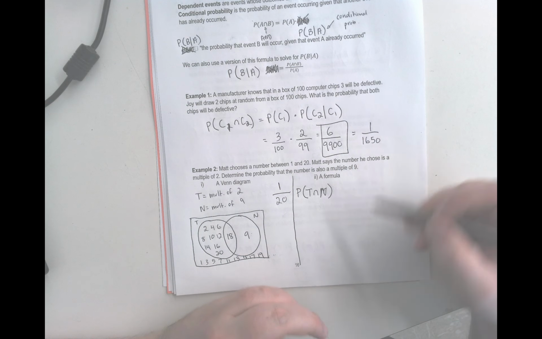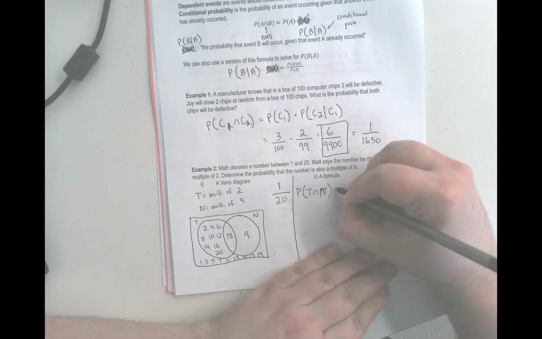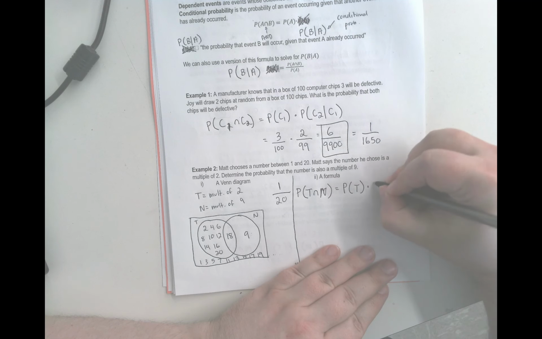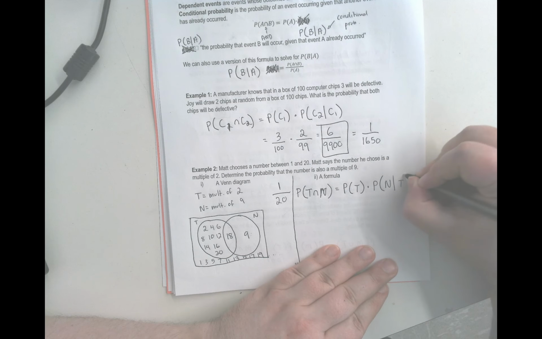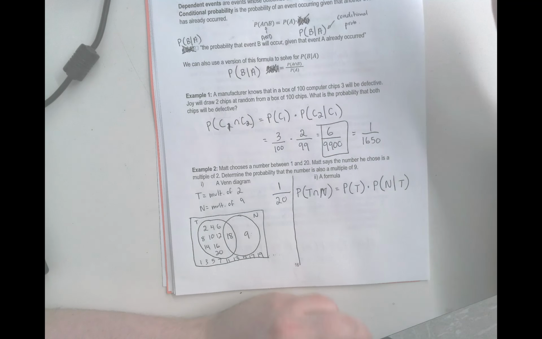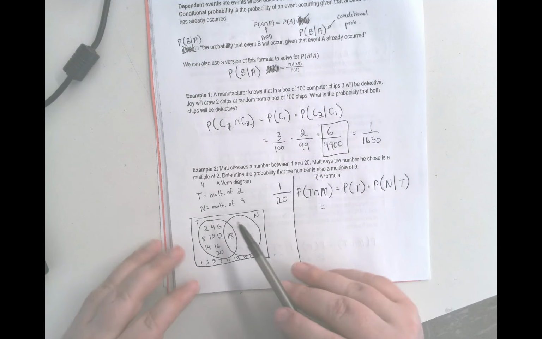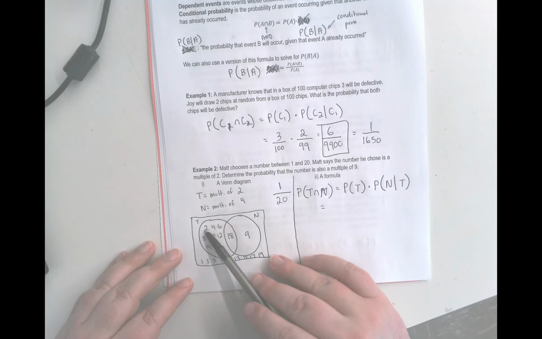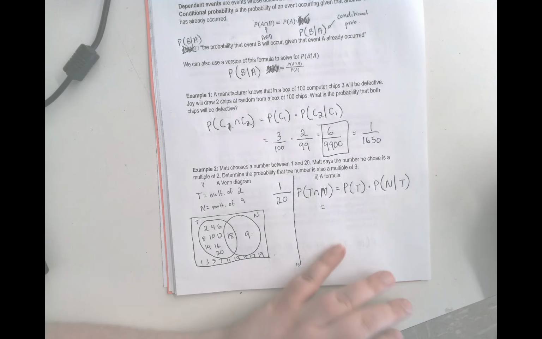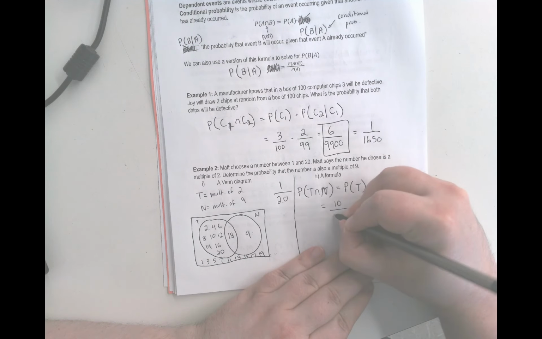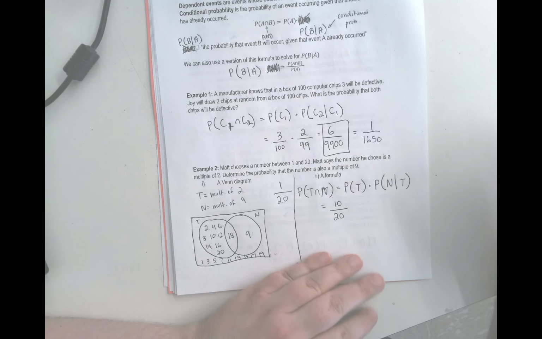Okay, so that's how we would write it using the formula. And how we can interpret it is the probability of getting a multiple of 2 times the probability of getting a multiple of 9, given that we know that our number is a multiple of 2. So the probability of getting a multiple of 2, well, there's 1, 2, 3, 4, 5, 6, 7, 8, 9, 10 multiples of 2 between 1 and 20 over 20 possible options.